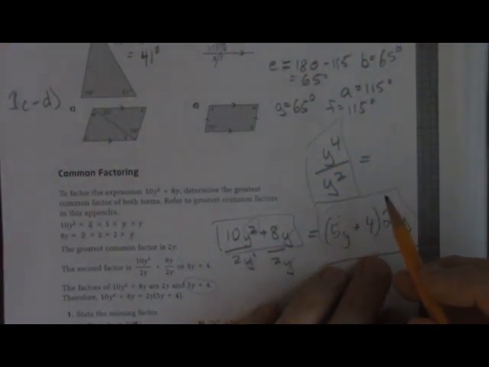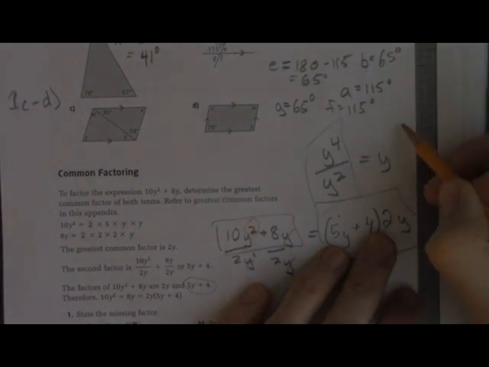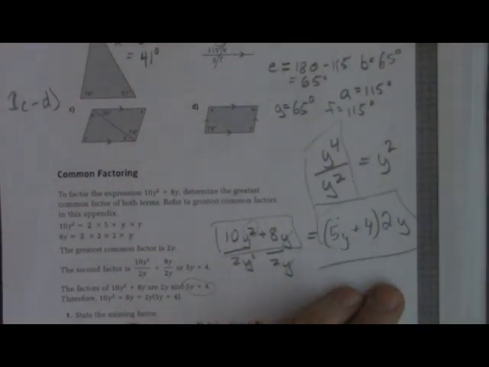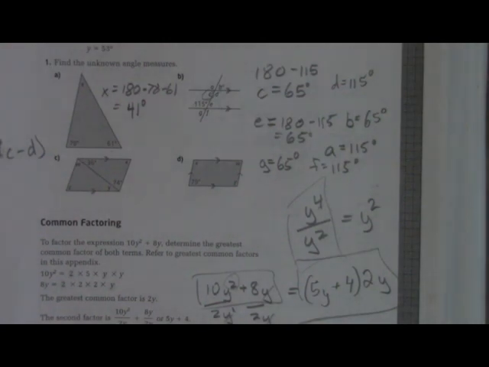Y squared. Yeah, you're right. Y squared, because I'm doing 4 minus 2. All right? Any questions there?